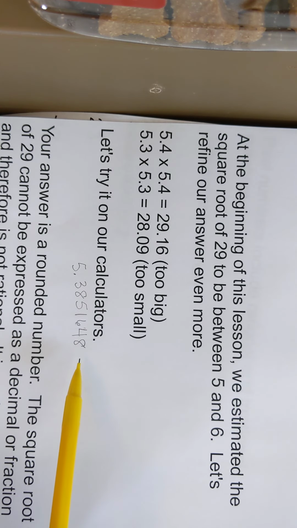However, this is a rounded number. The square root of 29 cannot be expressed as a terminating or repeating decimal. It cannot be written accurately as a fraction. Therefore, the square root of 29 is not a rational number. It is an irrational number.